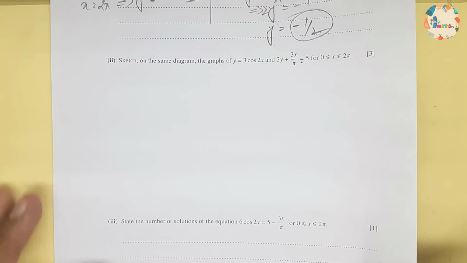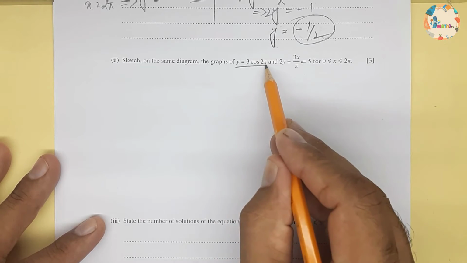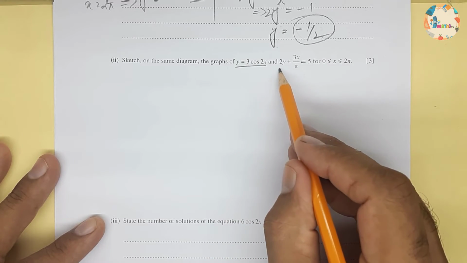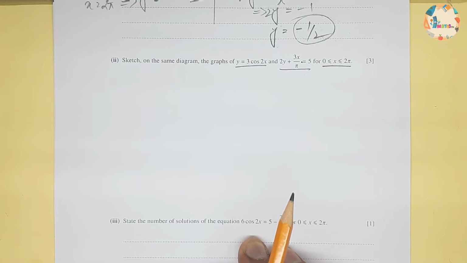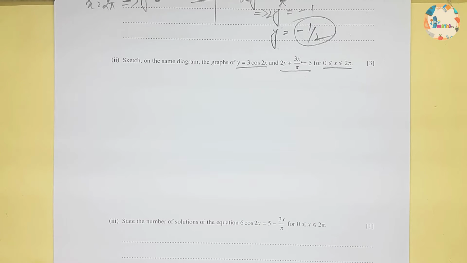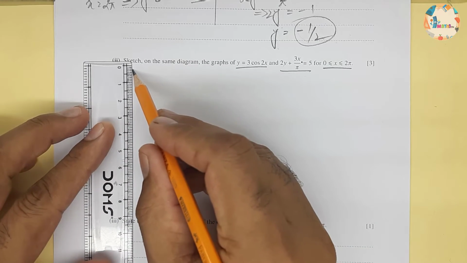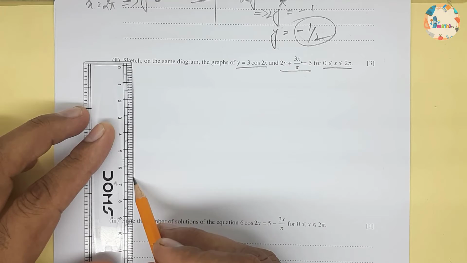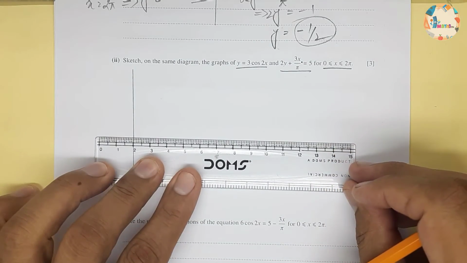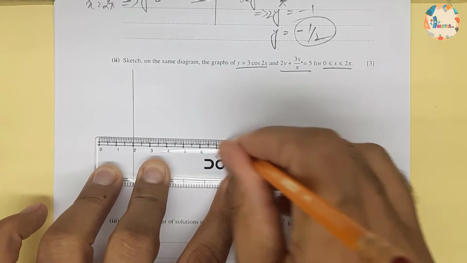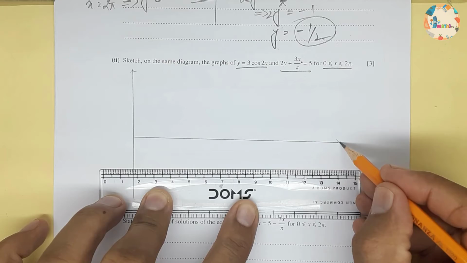Second part, sketch on the same drawing the graph of this one and this one for this given range from 0 to 2 pi. To sketch this graph, we can take a coordinate axis like this one, and this will be y, this will be x.